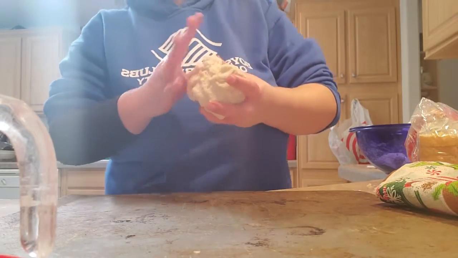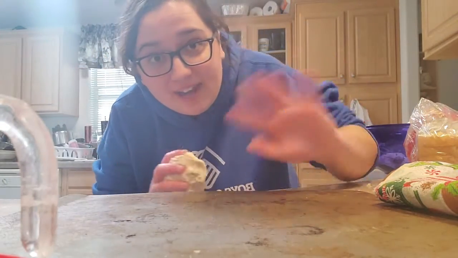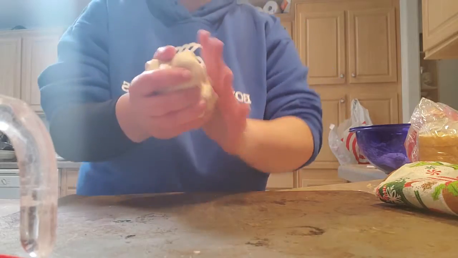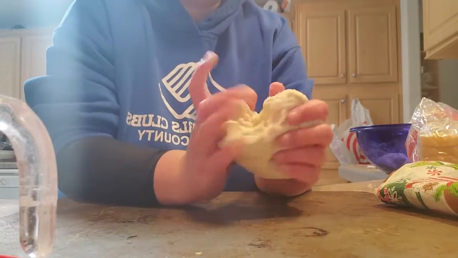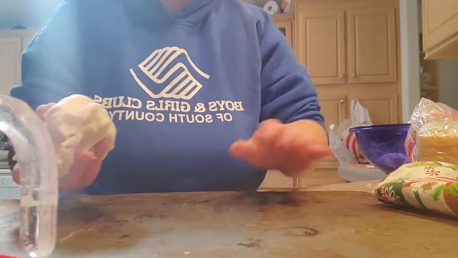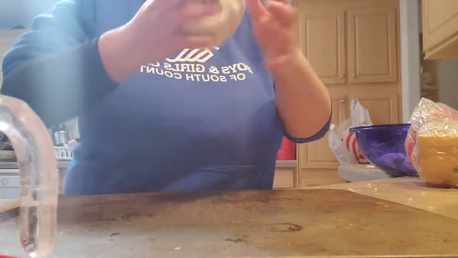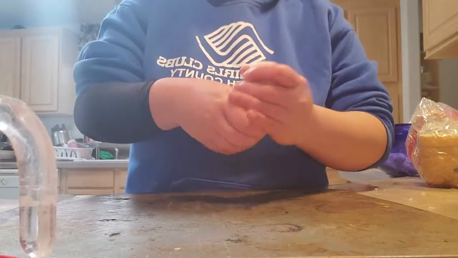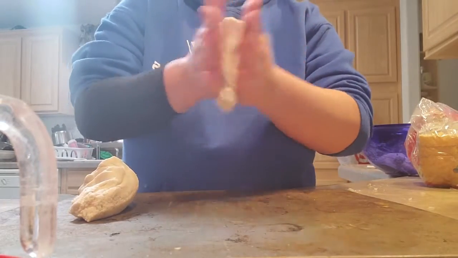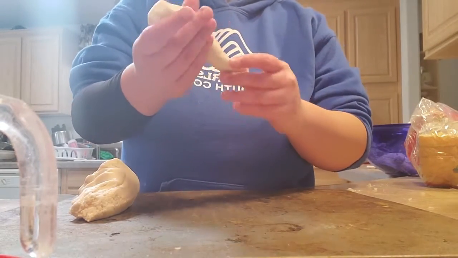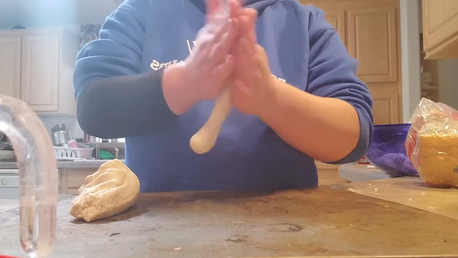All right, so I know you guys can't see my face right now, but I'm right here. So what I've done is I've taken a clump of my salt dough, and I have my cookie sheet that I'm going to be putting it on for the oven. And I'm just going to try to make some bone shapes out of it. Kind of see what we get.